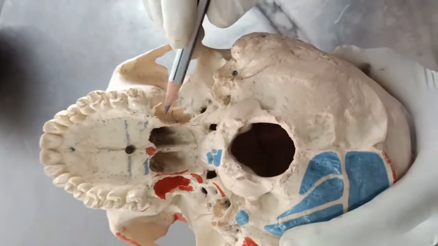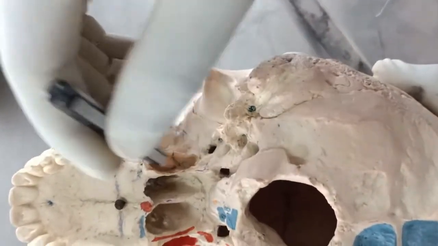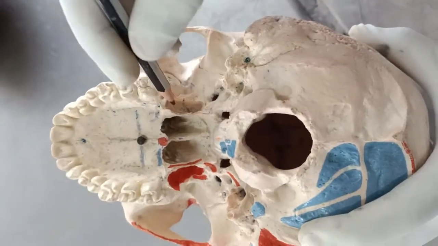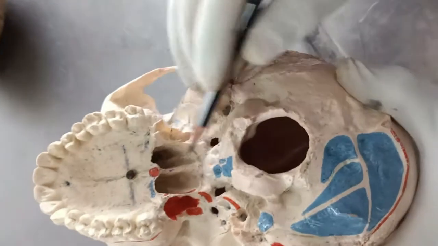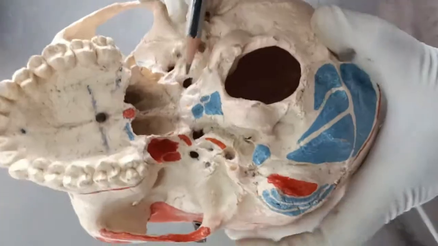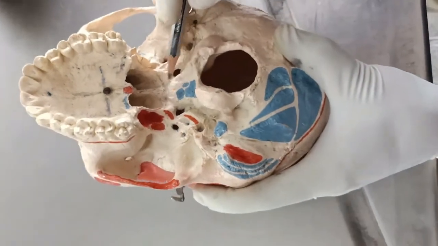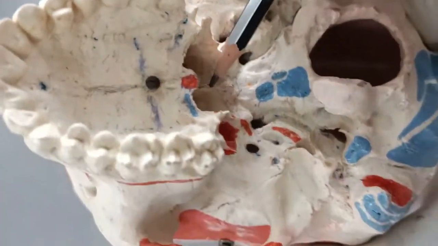In between the two pterygoid plates, here one fossa is there, no? This fossa we are calling pterygoid fossa. If you come a little behind, this is vomer. This vomer will form the nasal septum. Just above the vomer, this is the rostrum of sphenoid. This is rostrum of sphenoid and this is the vomer.